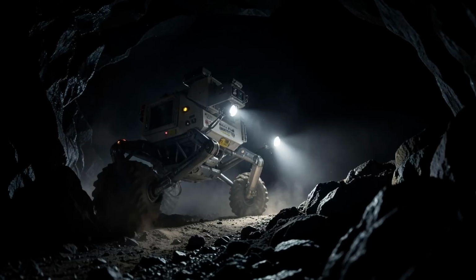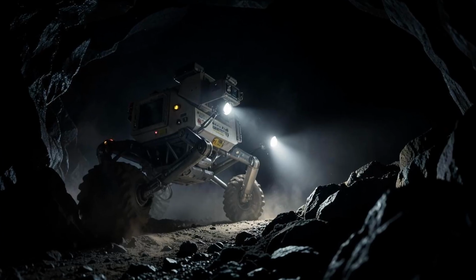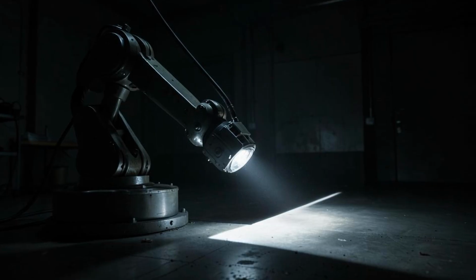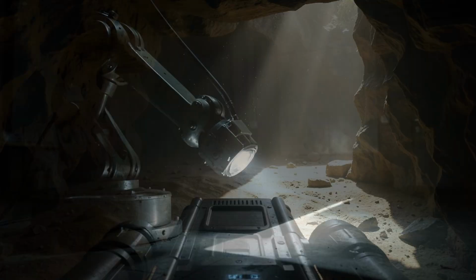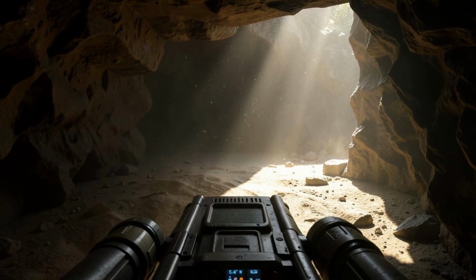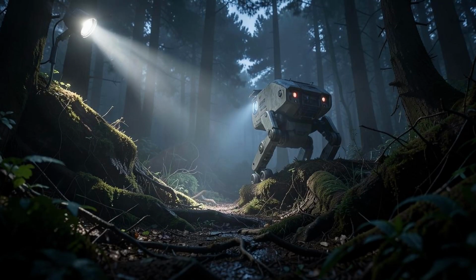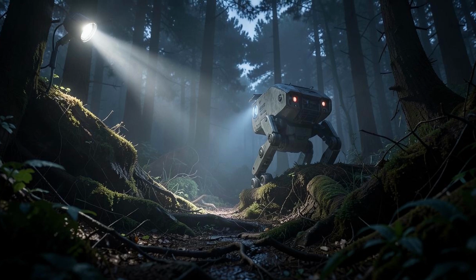For a long time, engineers relied on a method called frontier-based exploration. Think of it like walking into a dark room and only turning your head to look at the edge of the light you can see. You move toward the boundary between what you know and what you do not know. It is a simple strategy. It works well enough for empty warehouses or clean hallways.